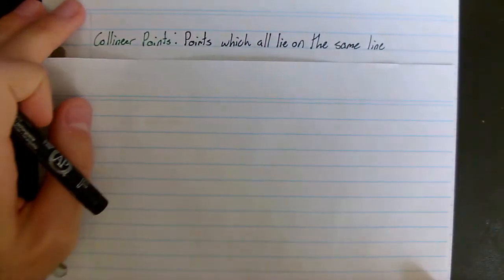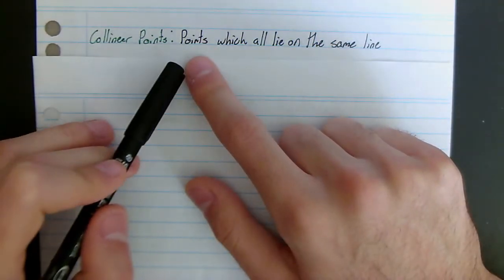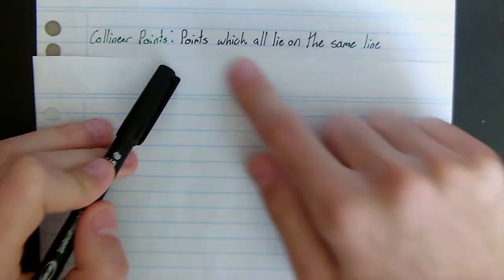Now what we're going to be looking at is collinear points. How are we going to define collinear points? We say that points are collinear if they all lie on the same line.